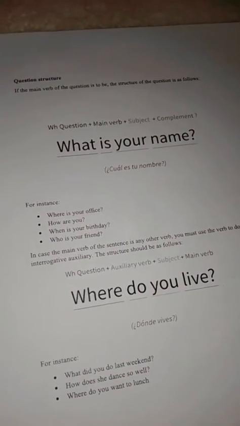In case the main verb of the sentence is any other verb, you must use the verb to do as an auxiliary. The structure should be as follows. WH question, auxiliary verb, subject, main verb. Where do you live? For instance, what did you do last weekend? How does she dance so well? Where do you want to have lunch?